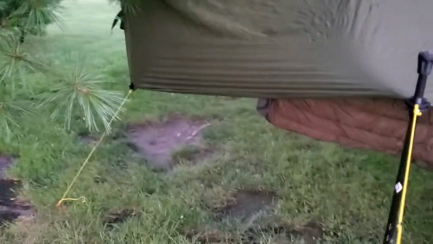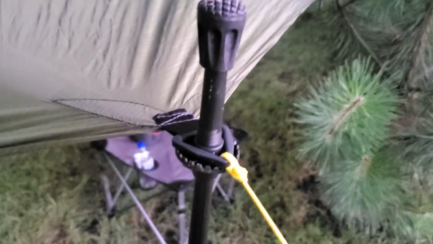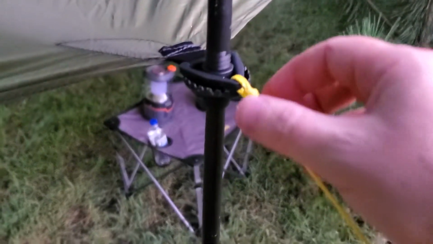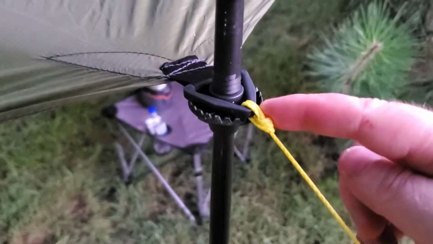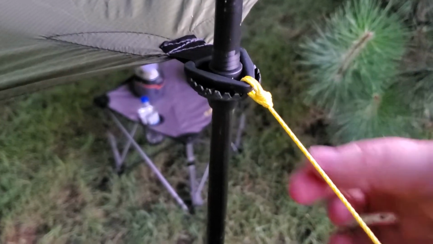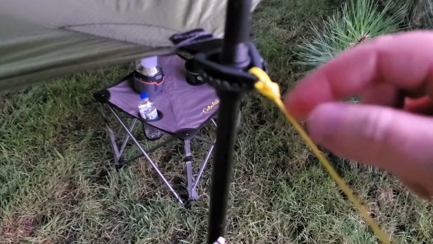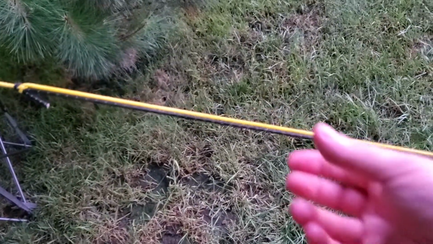But a few of the things I'll show you here. So at the top of this, I got the D-ring, and so we just had one of those regular fixed bow knots and ran the line up through it and then ran it back down. Now here, the black piece is the shock cord.